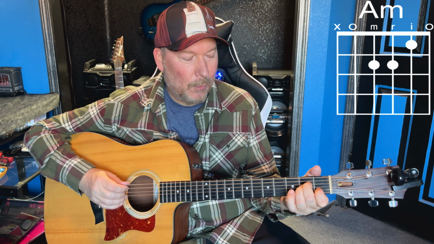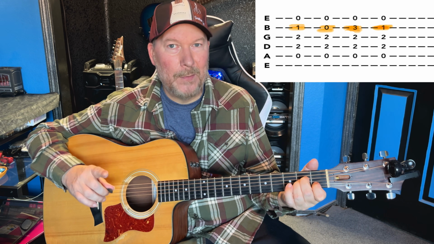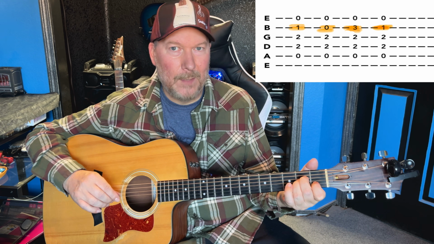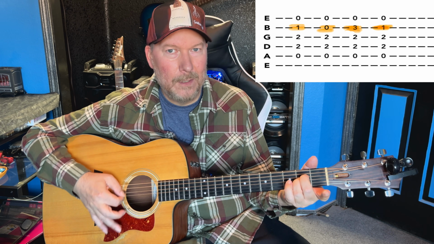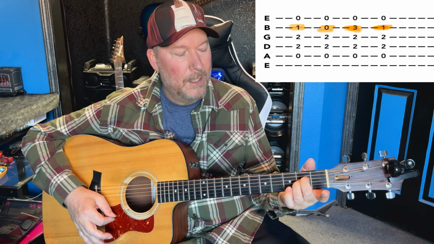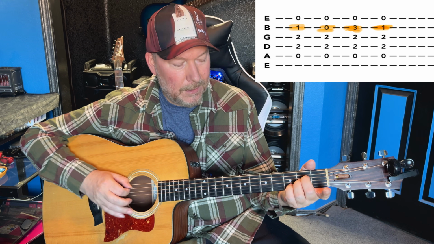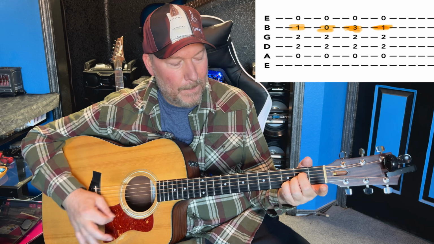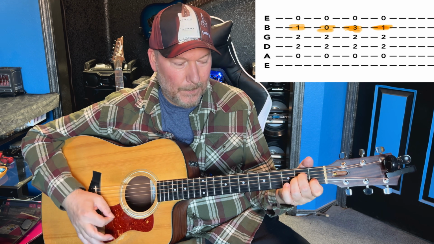Nice sad sounding chord. So that's strum number 1, regular A minor. Strum number 2, the B1 becomes B0, so we're going to lift that pointer finger off, give it another strum. Strum number 3, we're adding the pinky finger to the 3rd fret of the B string, give that another strum, and then back to the regular A minor chord.